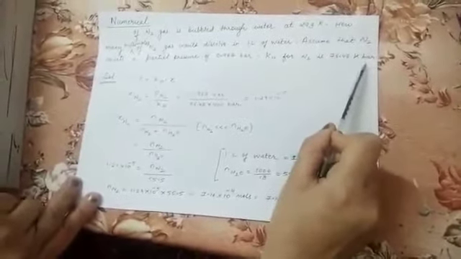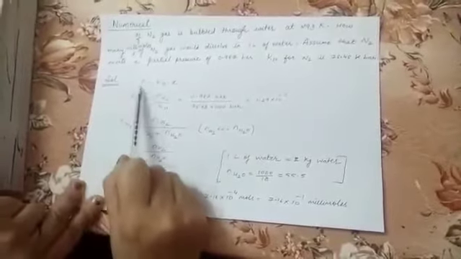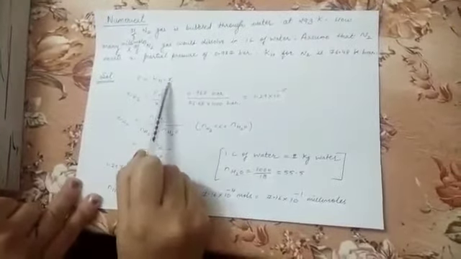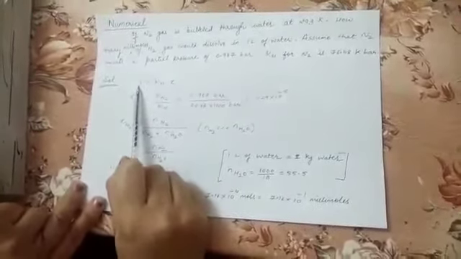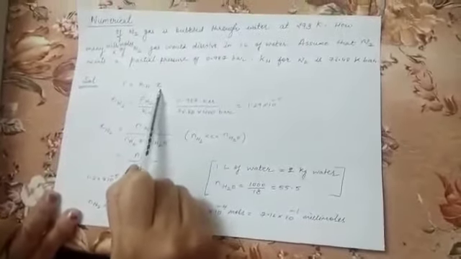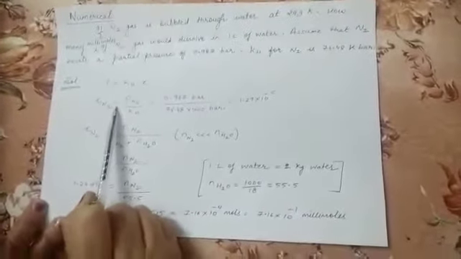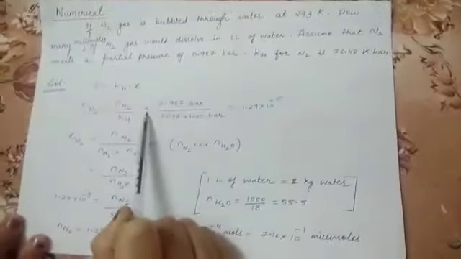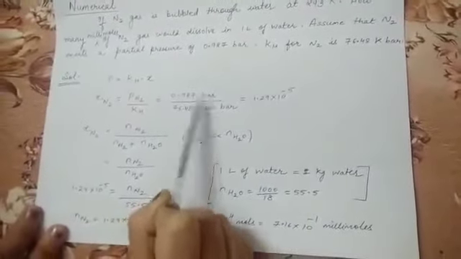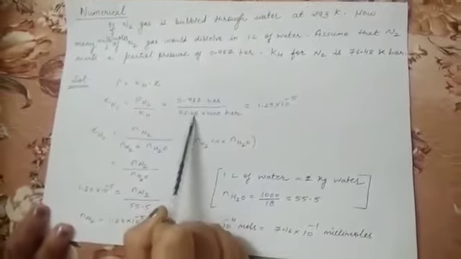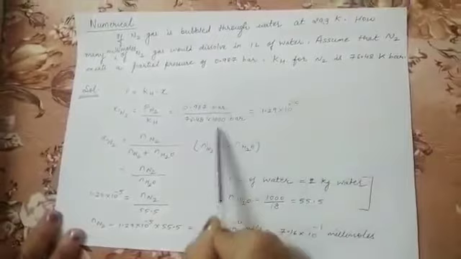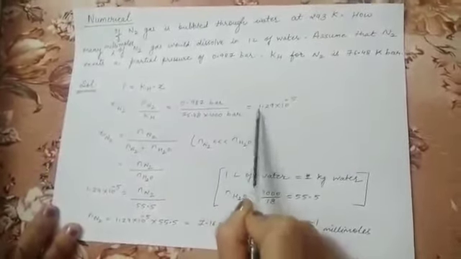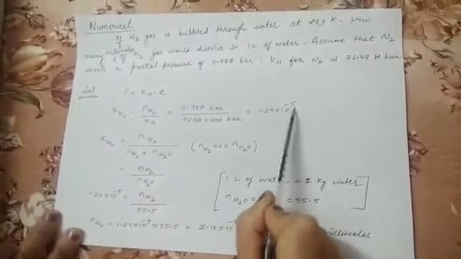Now how to solve this question? So first of all, we'll apply the formula P is equal to KH into X. Now what is P here? Partial pressure of nitrogen. What is KH here? Henry's law constant. What is X here? Mole fraction of nitrogen. So mole fraction of nitrogen is equal to partial pressure of nitrogen upon KH. It is equal to 0.987 bar divided by 76.48. Now I have multiplied this by 1000 because the value is given in kilobars. So it will change into bars. The answer would be 1.29 into 10 to the power minus 5.